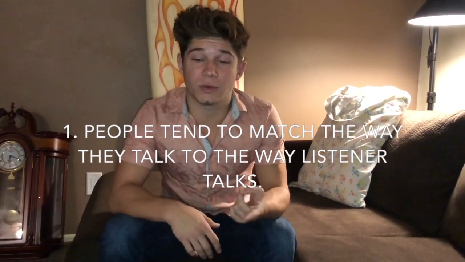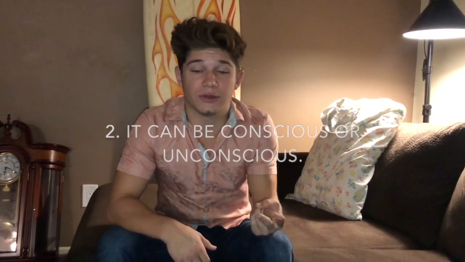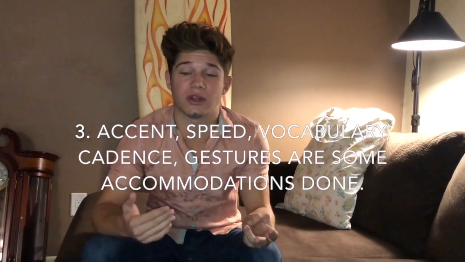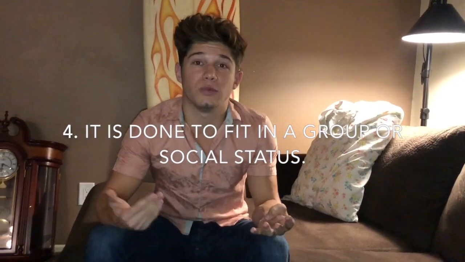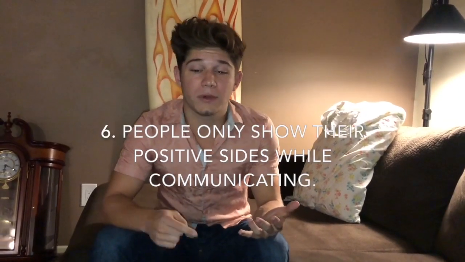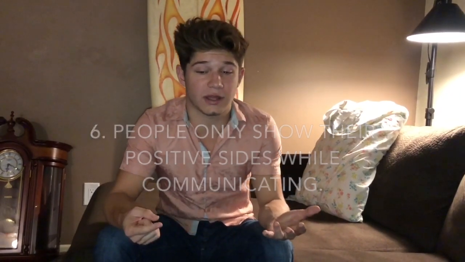And it goes as this. Number one, people tend to match the way they talk to the way listeners talk. Two, it can be conscious or unconscious. Three, accent, speed, vocabulary, cadence, gestures are some accommodations done. Four, it is done to fit in a group or social status. Five, it shows agreement, belonging, and affinity. Six, people only show their positive sides while communicating.